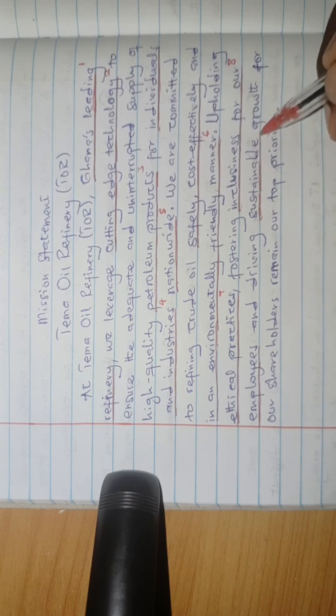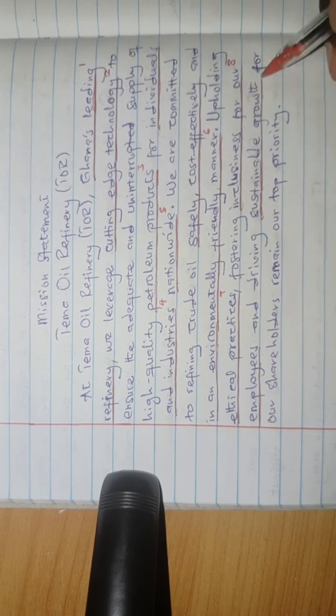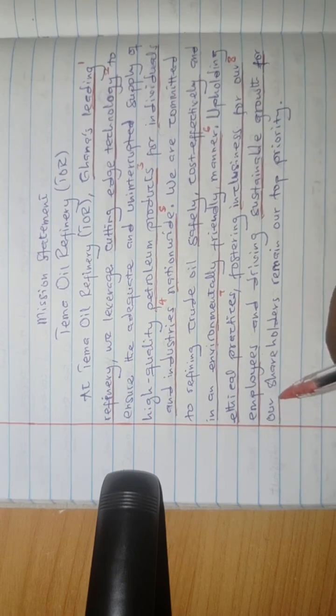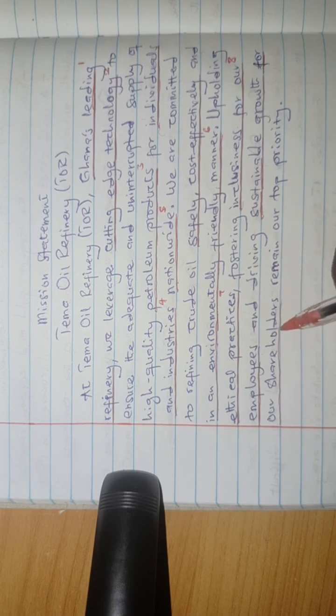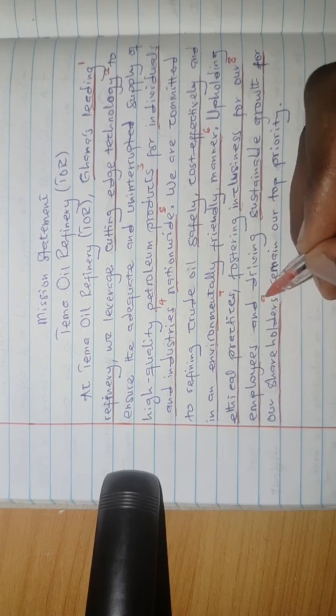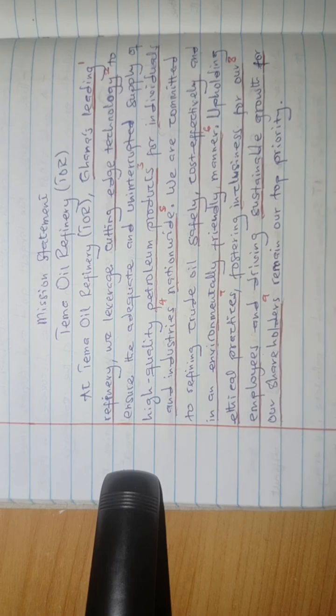So sustainable growth, not just growth, but a sustainable one. So sustainable growth for our shareholders. Okay. That makes up the 9. So that answers the question. So if we are to refine it, this is how our answer is going to be.